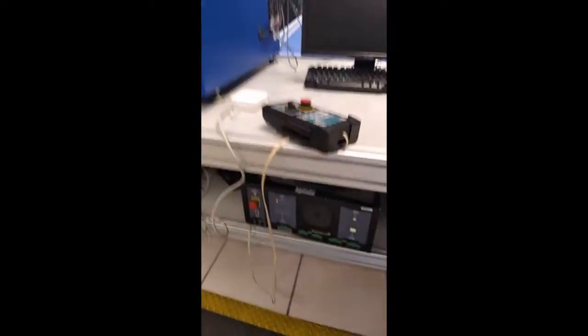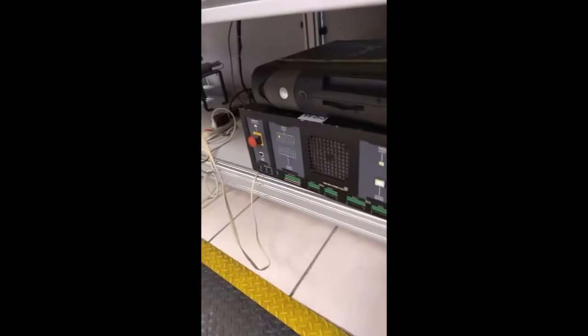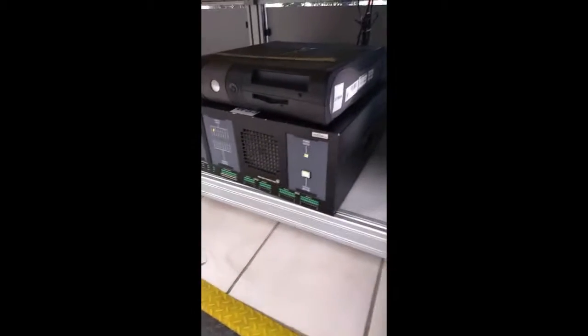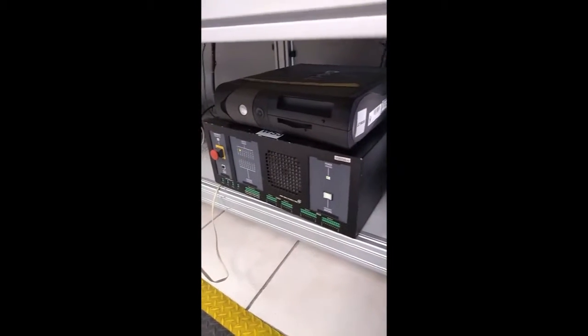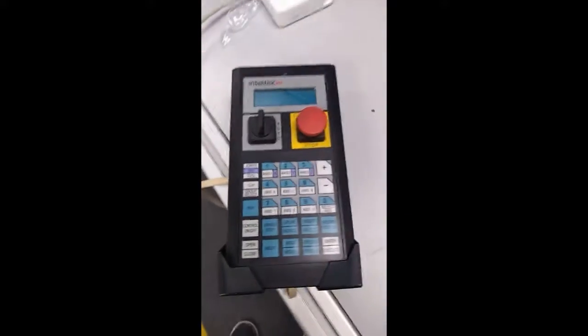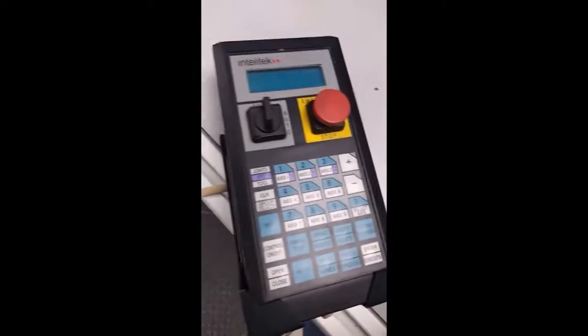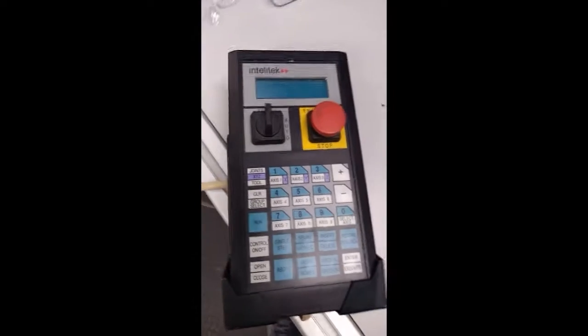Also, part of the robot is a module where all the software and commands are given. A teach pendant. Here, this helps us to give commands to the robot.